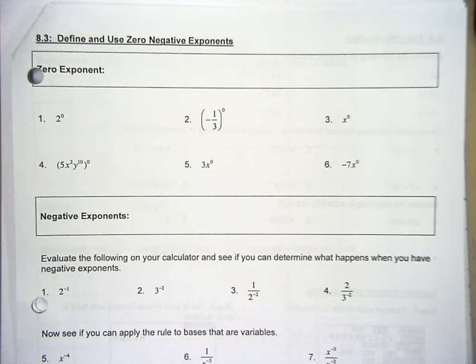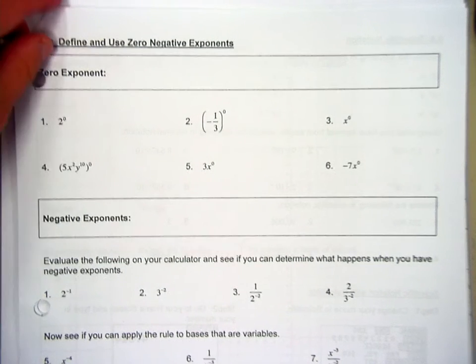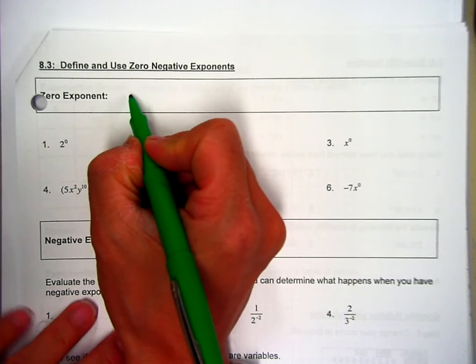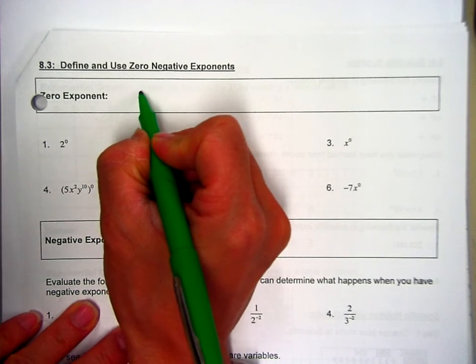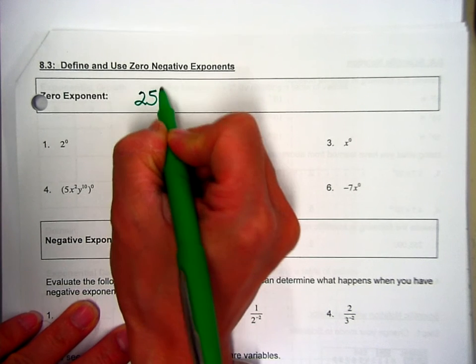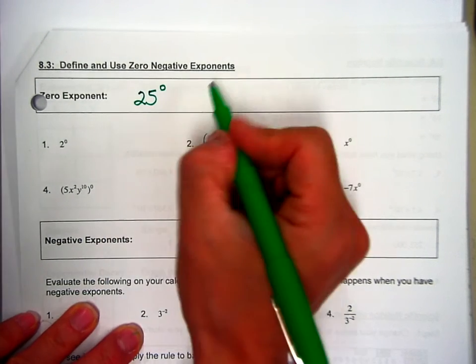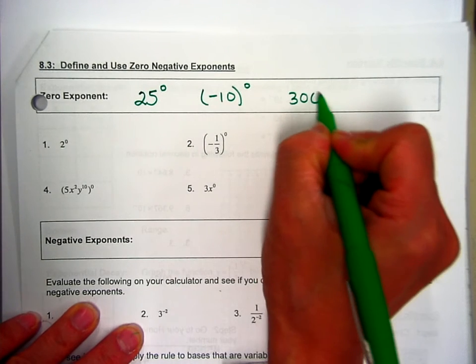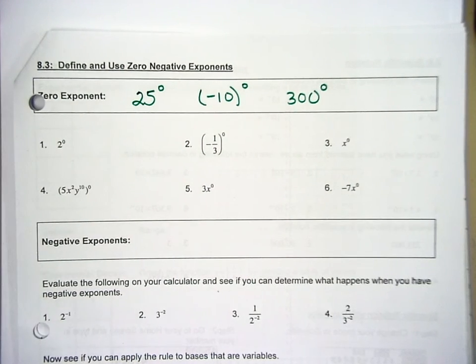Okay, today we're going to add on two more properties of exponents. The first one has to do with the zero exponent. So first thing I want you guys to do is take your calculator and go ahead and type these into your calculator. Type in 25 to the 0, try negative 10 to the 0, 300 to the 0. So pause the video at this moment and type these in.